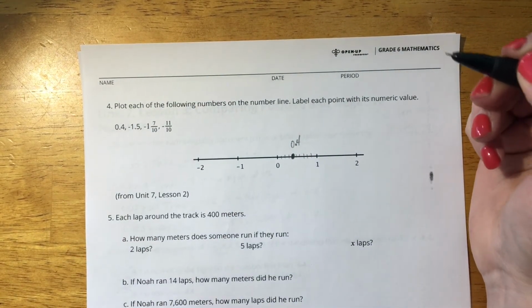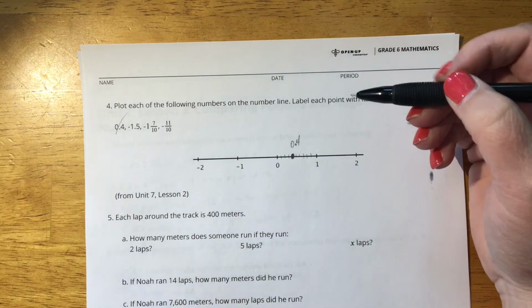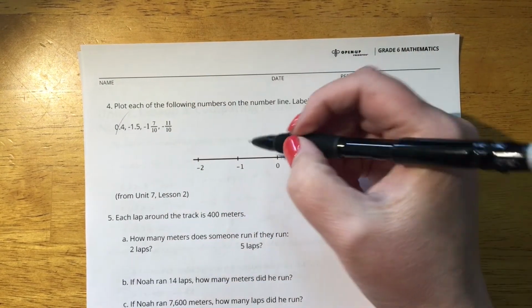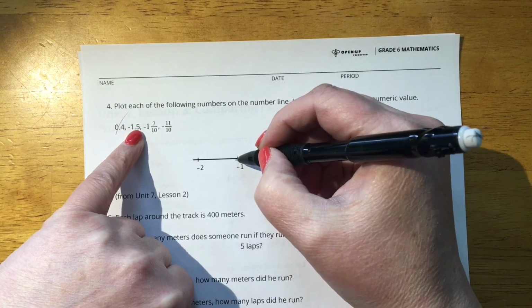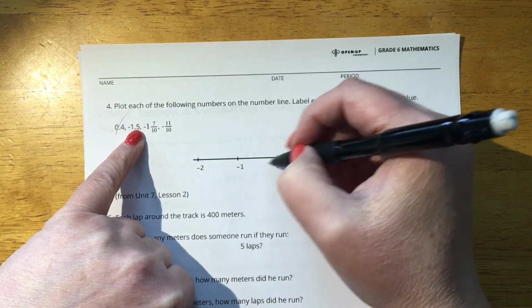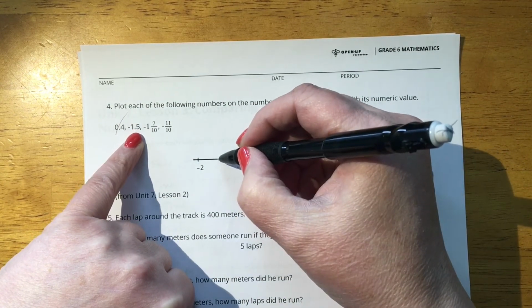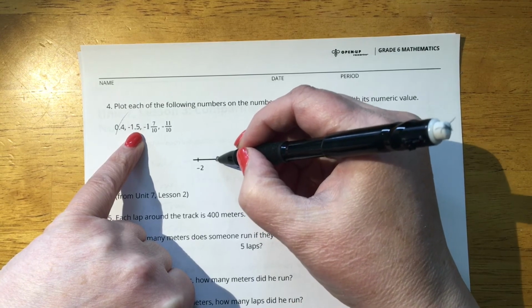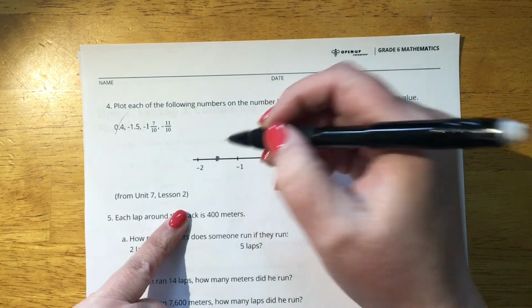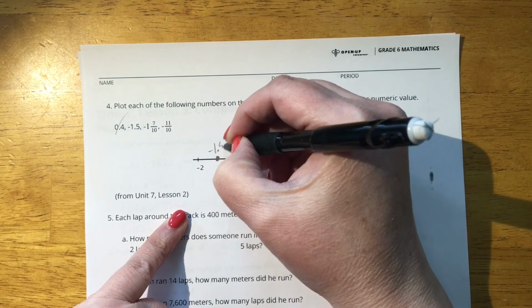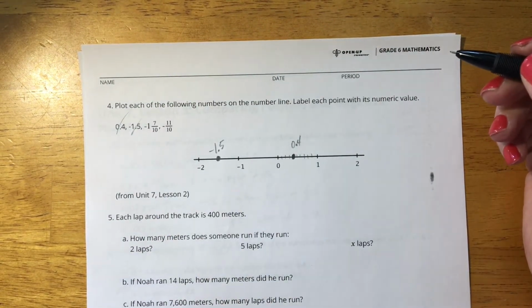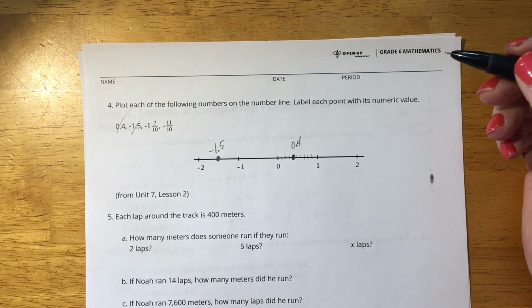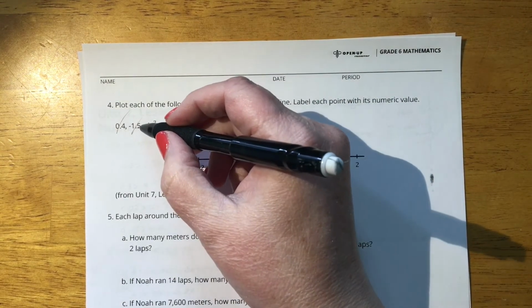Okay? Now, negative 1.5. Negative. So negative 1. Now, where does the 0.5? That's halfway, right? Half. So negative 1.5 lives about right there. I'm just going to eyeball that one. Negative 1.5 lives right there. Okay, now we're done with that one. Negative 1 7/10. Well, that's going to be quite similar to this one.